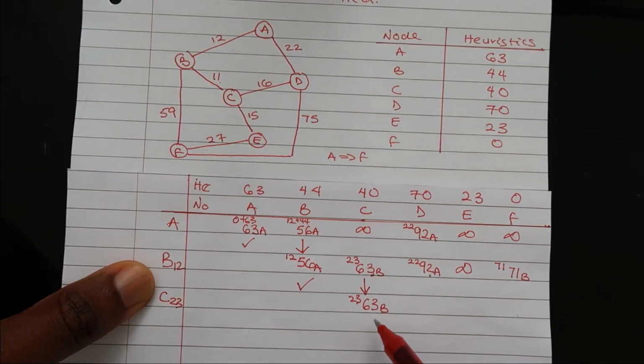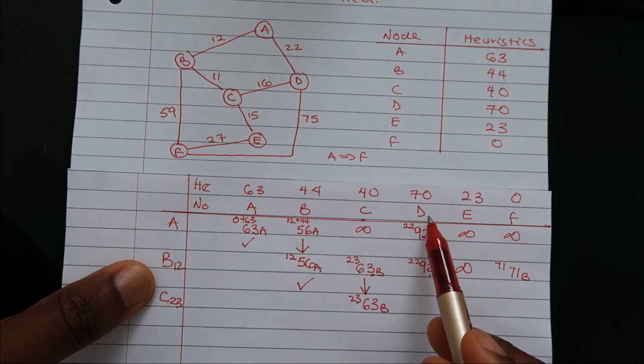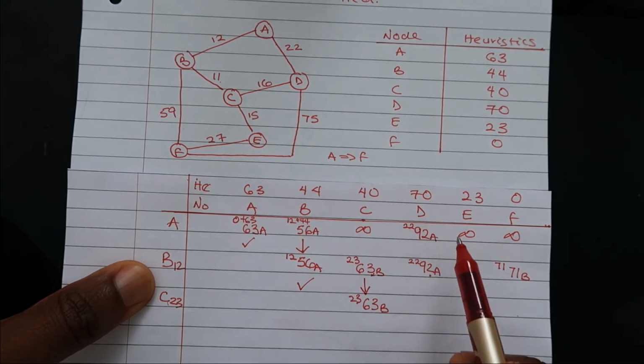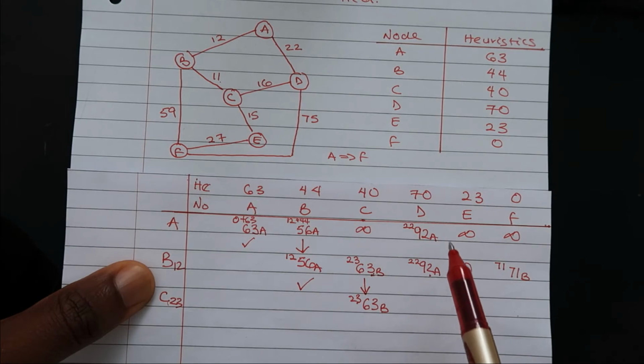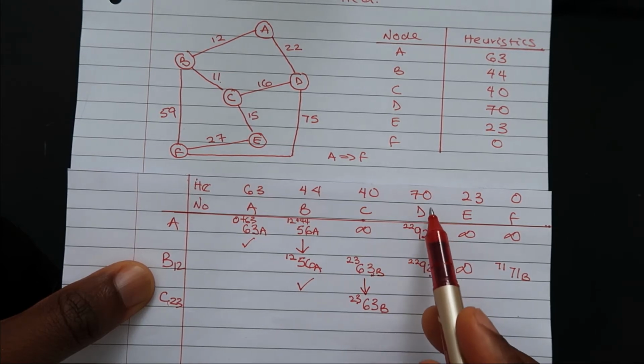Okay. So 23. So C to D is 16. 16 plus 23 gives me 36. And 36 plus 70 gives me 106.